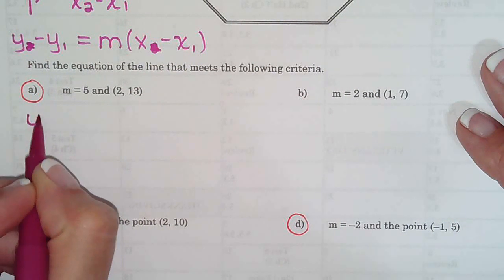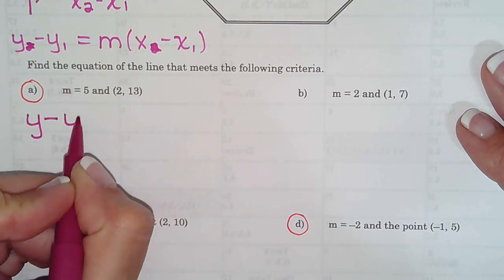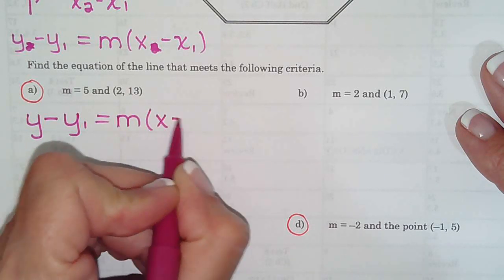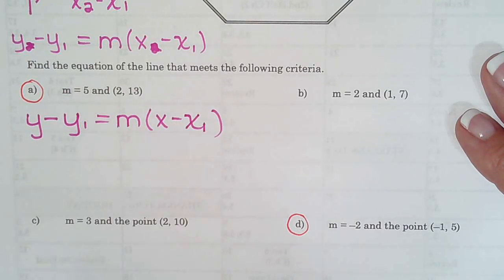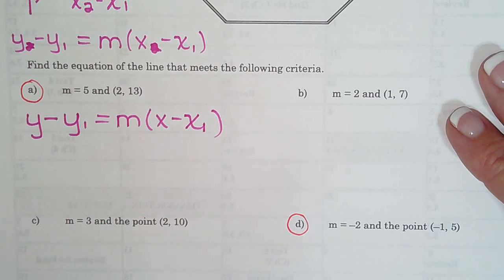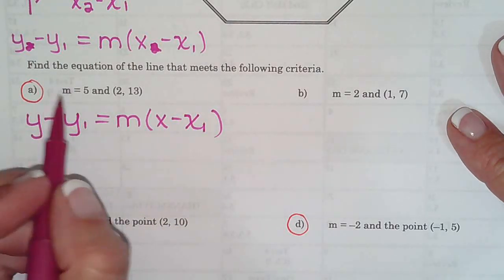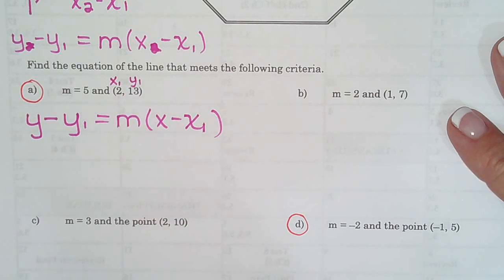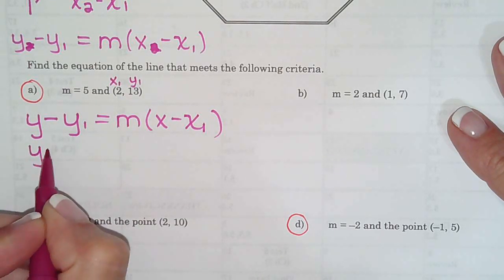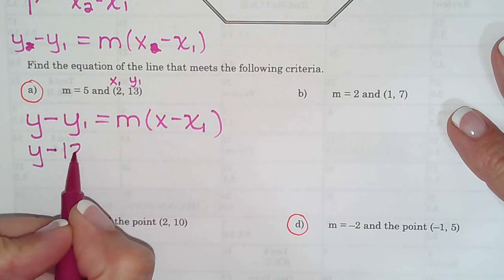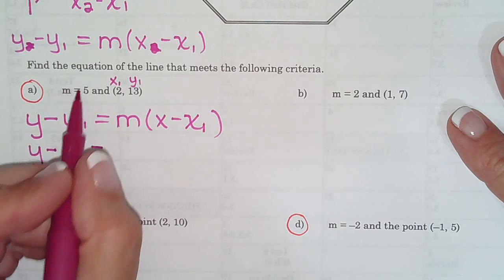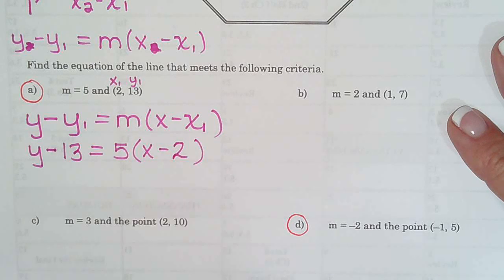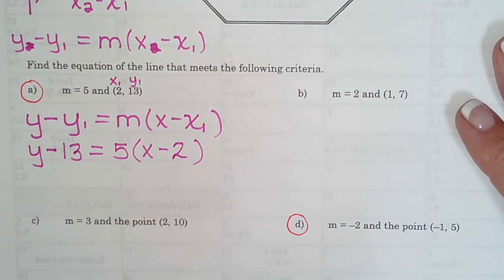So what I do is I write my point slope form, y minus y1 equals m times x minus x1, and don't ever be afraid to write that. The more you write it, the more it will be in your brain. So this is my x1, this is my y1, there's my m. So y minus 13 equals m, 5, times x minus 2. And then do you remember what we did on Monday's lesson?